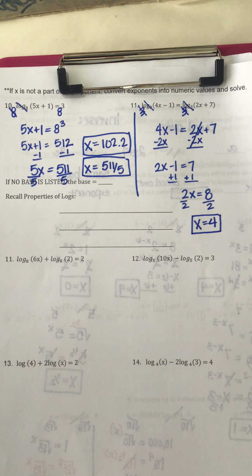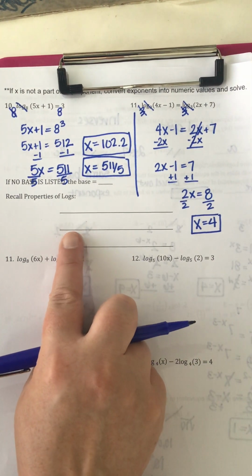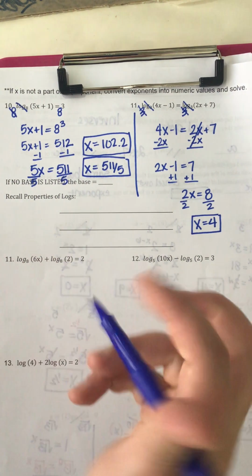Now let's talk about what if you have more than one log. We learned properties for this last class, but I know it's been a 4-day weekend, so let's review what those were. We're going to start with the second property, so you're writing on the second line.